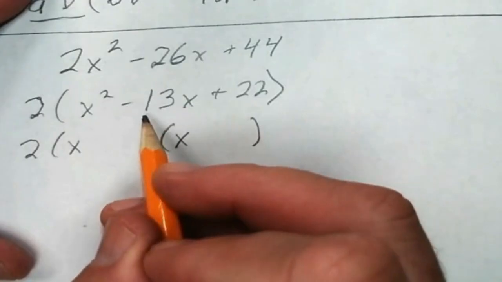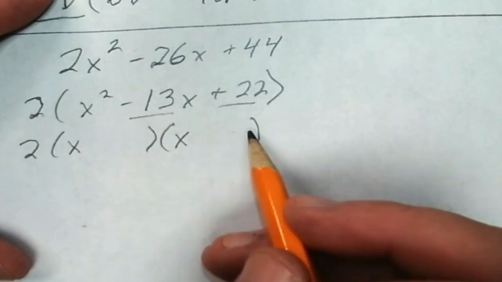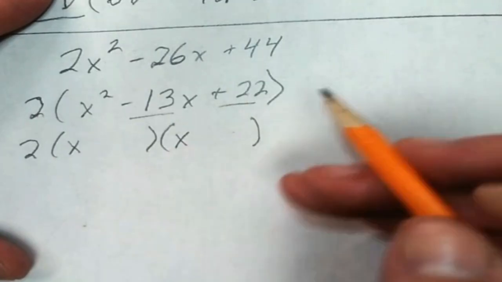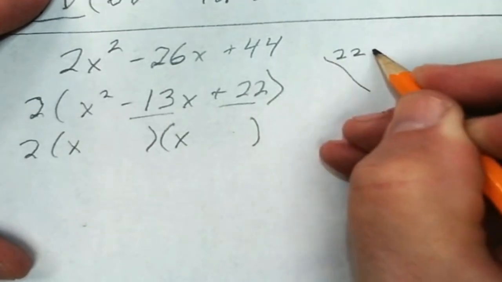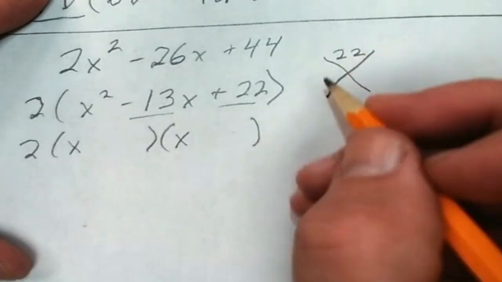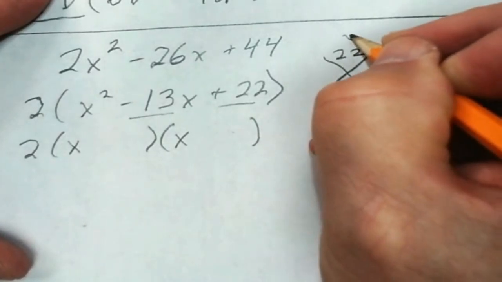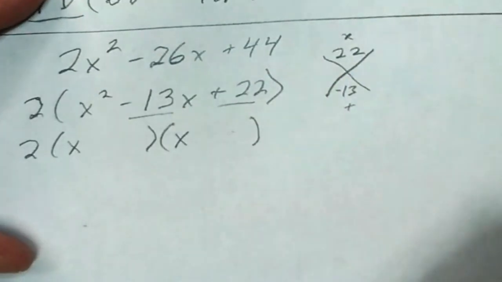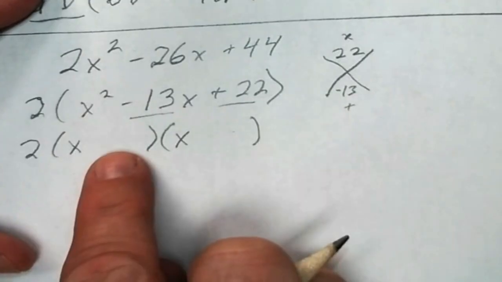Well, we can find that by looking at these two terms. The second numbers should multiply together to be this number, 22, and they should add together to be this number, negative 13. So they should add to be that and multiply to be that. So we've got to look at the factors of 22 to figure that out.